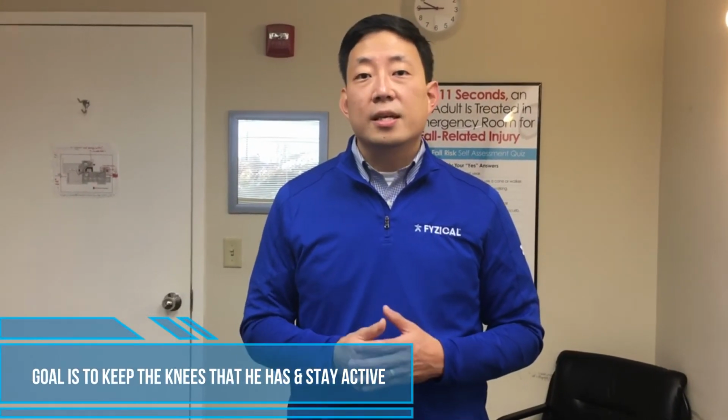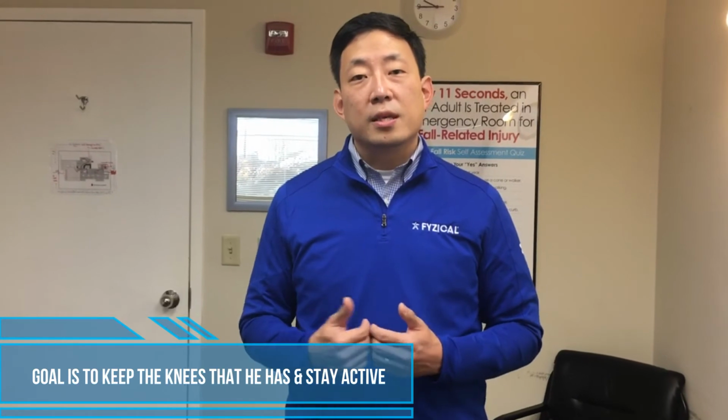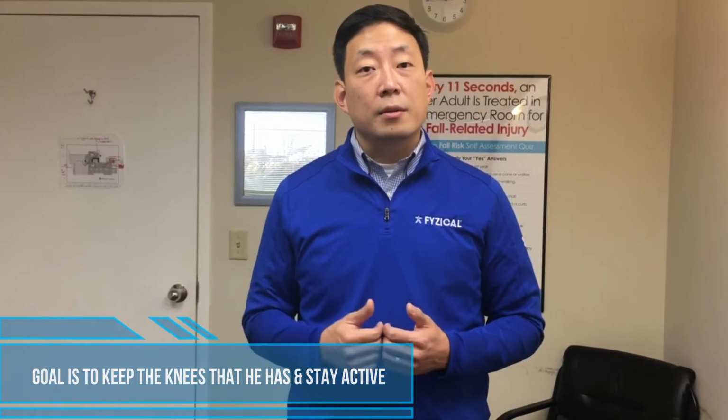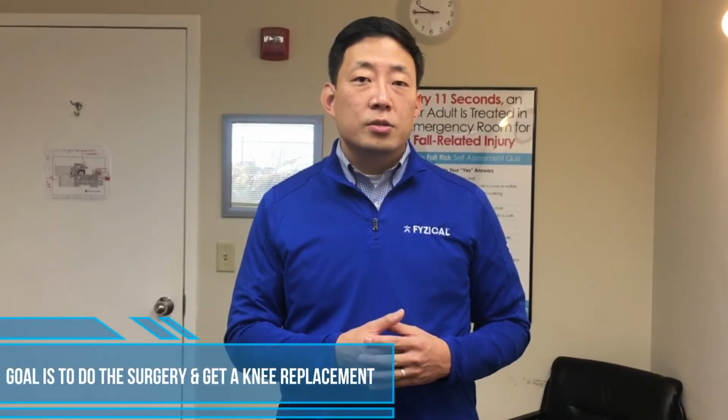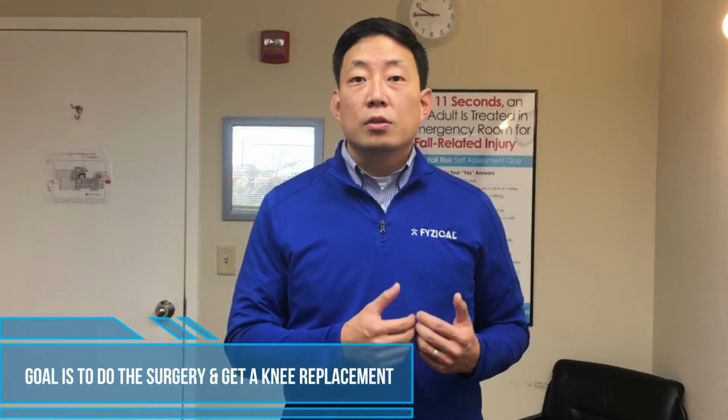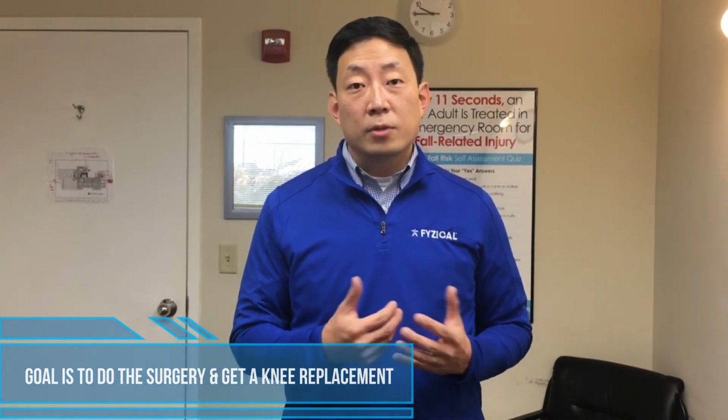And so he is a candidate for a surgery, total knee replacement, but he elects not to do it because his goals are just to keep the knees that he has and keep them as best he can and just stay active and stay independent with daily activities. The other patient, their goal is a little bit different. They want to play golf. They want to be a little bit more athletic with it. They want to be able to run and jog. And so they're electing to do the surgery and get a knee replacement.